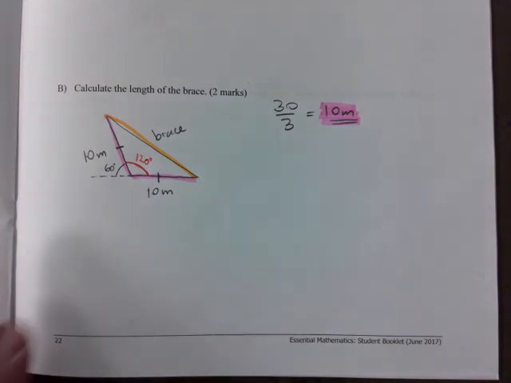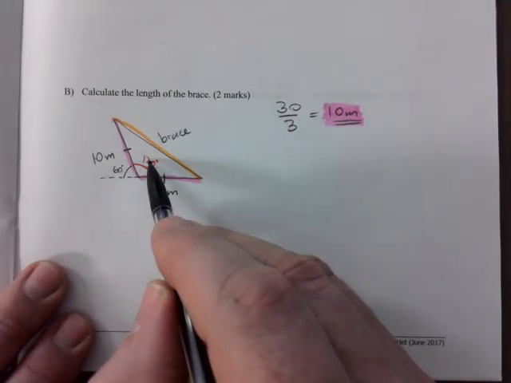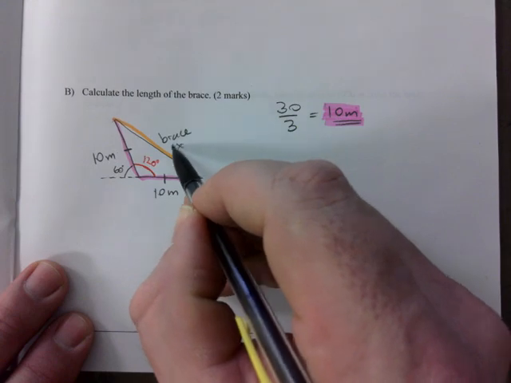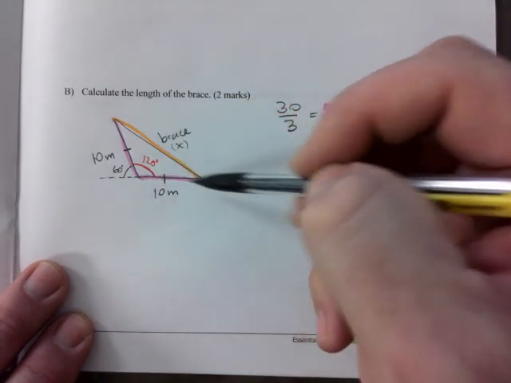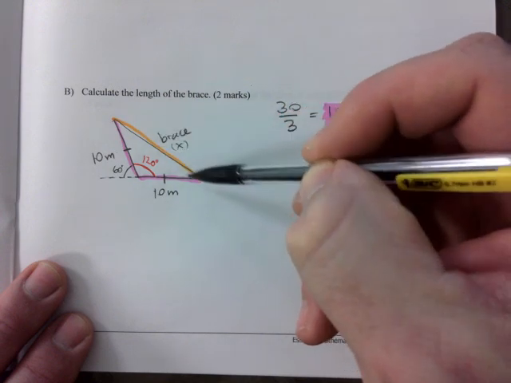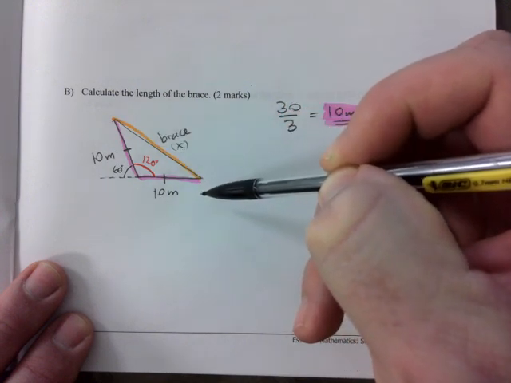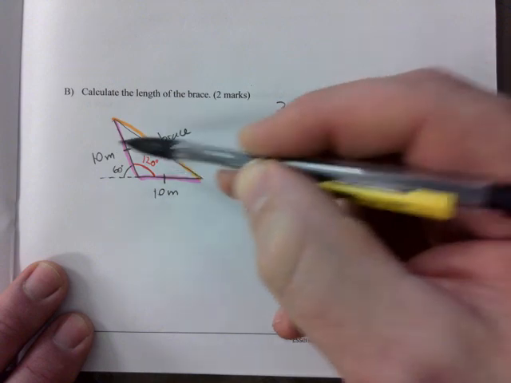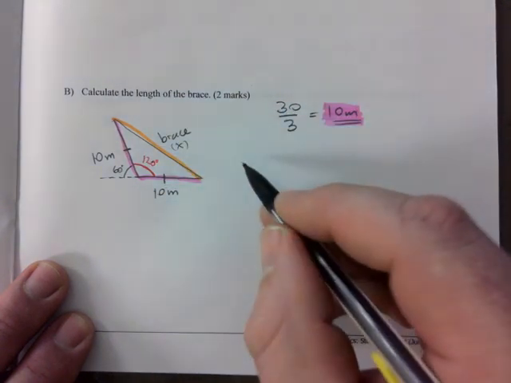Okay. So what kind of triangle is this? It's an isosceles, but which law could I use to figure it out? Is there a pair? No pair, right? Cosine law, side, angle, side.